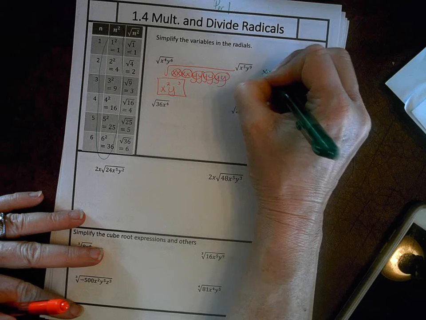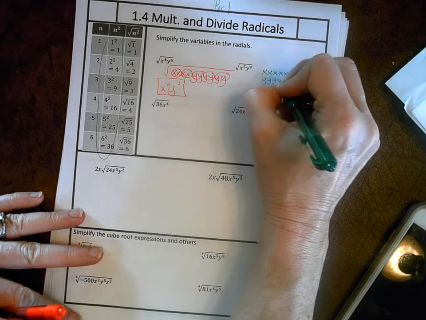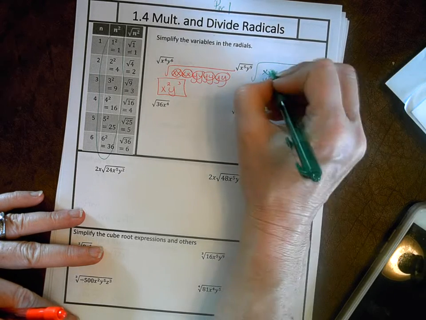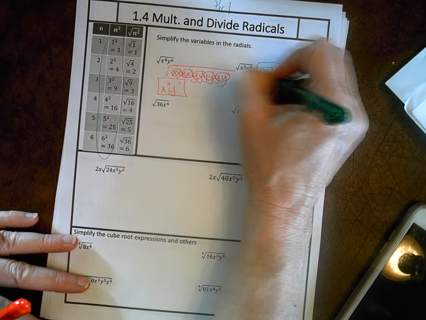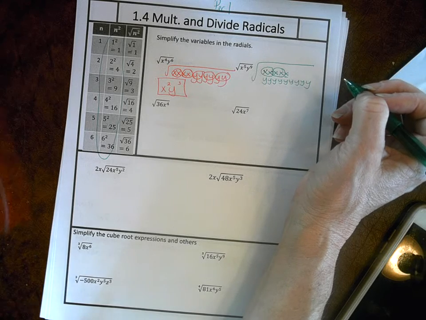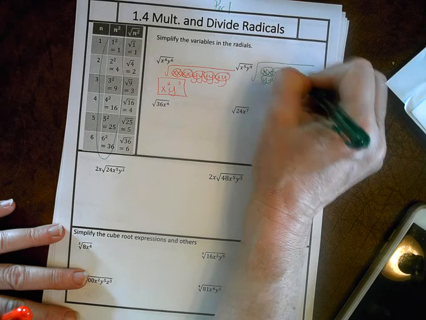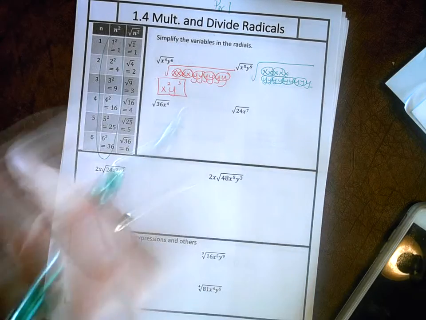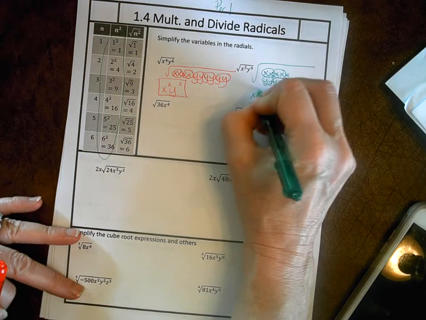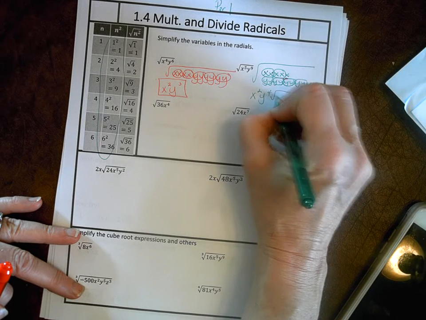If you look at this one, we got an x to the 5th and y to the 9th. I need to find pairs. Well, there's a pair, 2 pairs, but you have an extra one left over because it's an odd amount. You can't make an even amount of pairs. And with the y to the 9th, you're going to make 4 pairs, and you have an extra one. So all the extra ones are going to go inside. So it'd be x squared, 1, 2, 3, 4 pairs of y, and on the inside would be an xy.